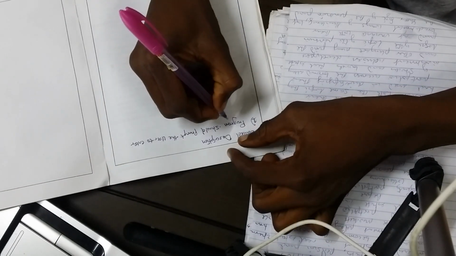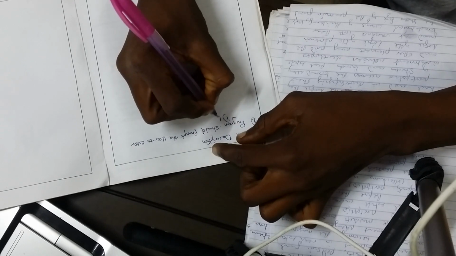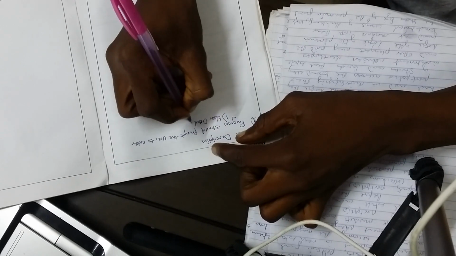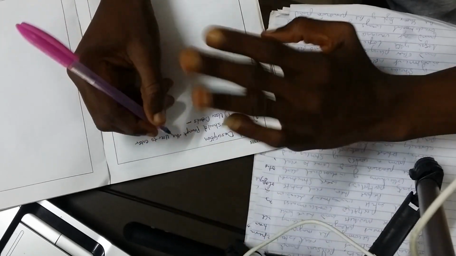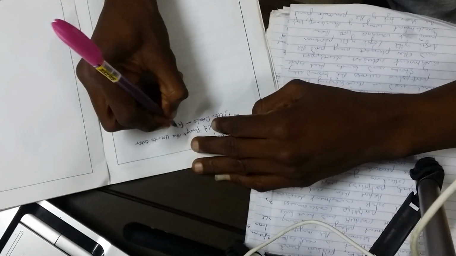So the first one that we wanted to see is user details. Then under the user details, which are given in the problem specification, is full name.